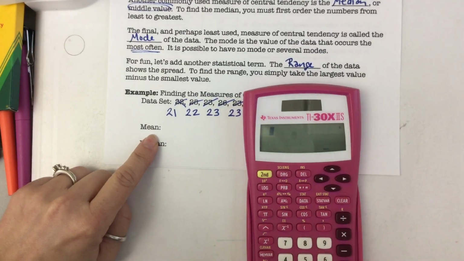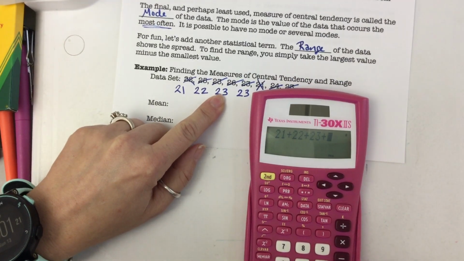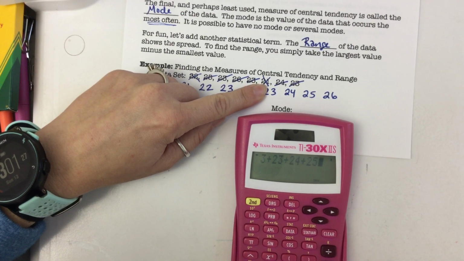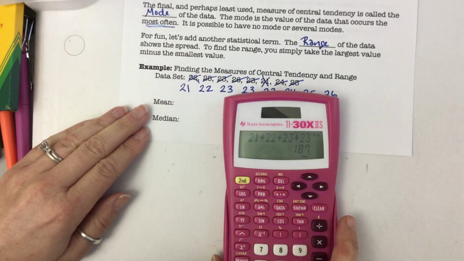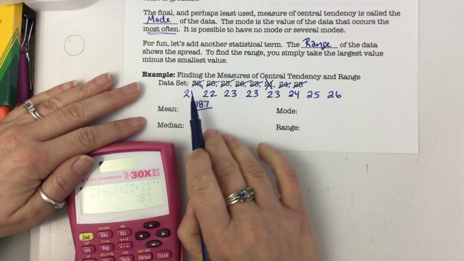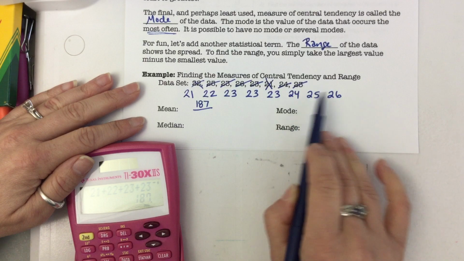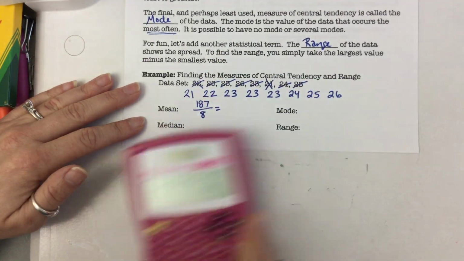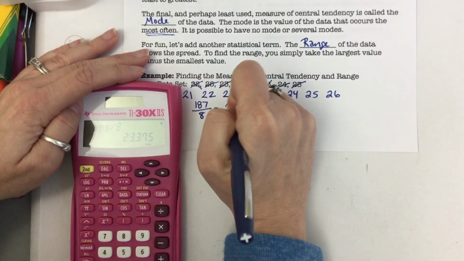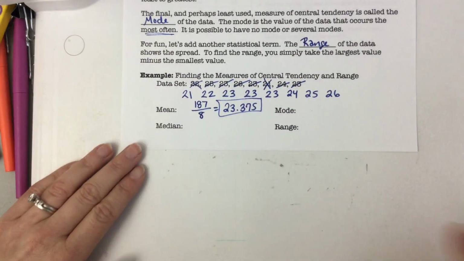To find the mean, I add them. 21 plus 22 plus 23, 23, 23, because there are 3 of them, plus 24 plus 25 plus 26. That comes to 187. That is your numerator; you add them all together, that's the top. For the bottom, you count how many numbers you have: 1, 2, 3, 4, 5, 6, 7, 8. That's the denominator. So I take 187 and divide it by 8 and I get a mean of 23.375. That is your arithmetic mean, also known as your average.